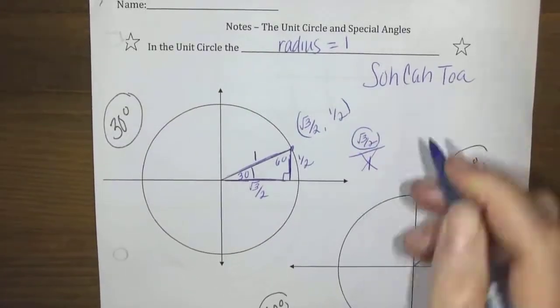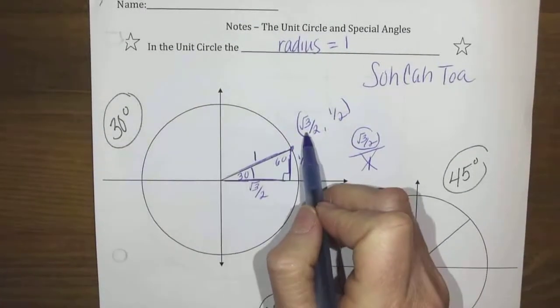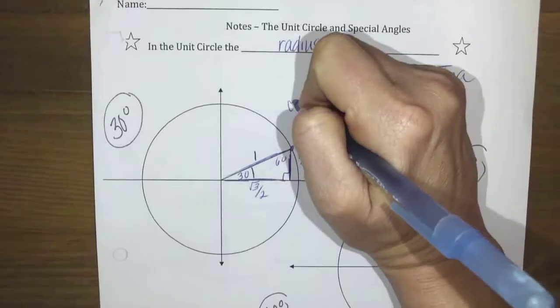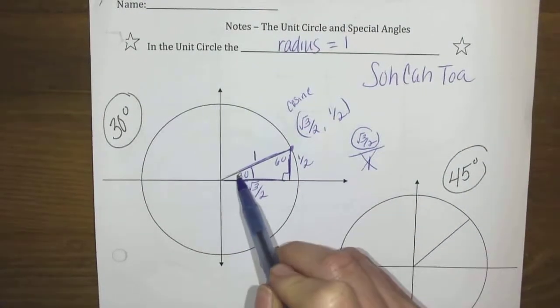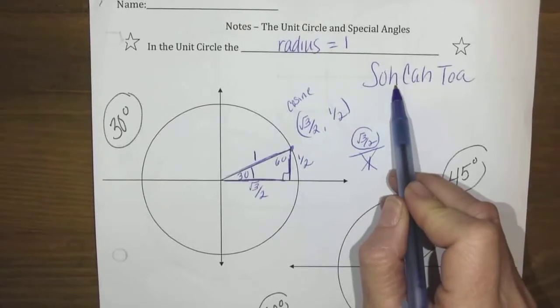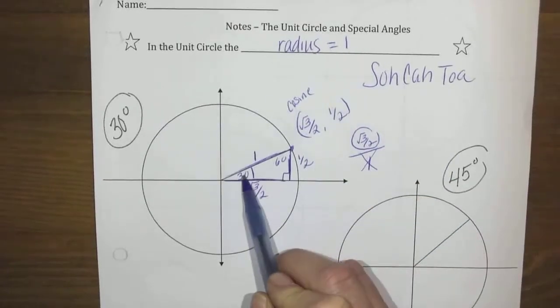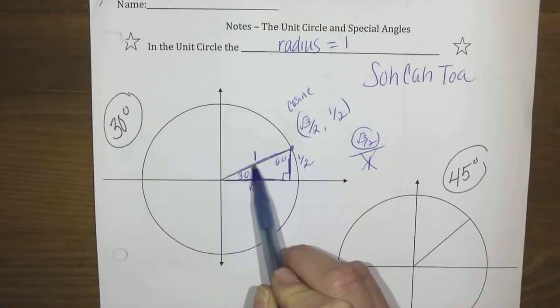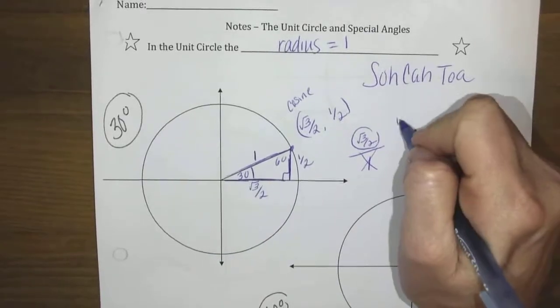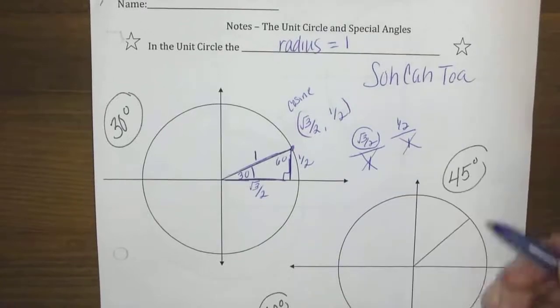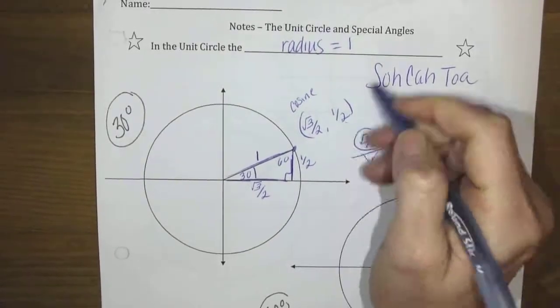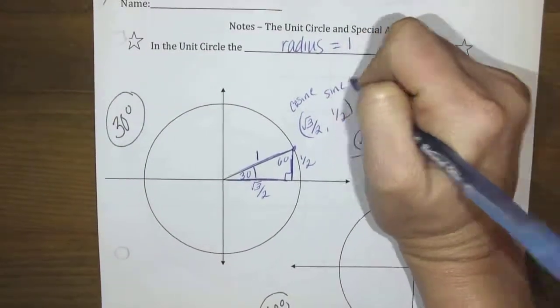So this right here is the cosine, making our x right here our cosine for a 30-degree angle, and our y, which is opposite over hypotenuse, because opposite is 1/2, hypotenuse is 1, 1/2 divided by 1. We don't need to divide by 1. So this right here is our sine.